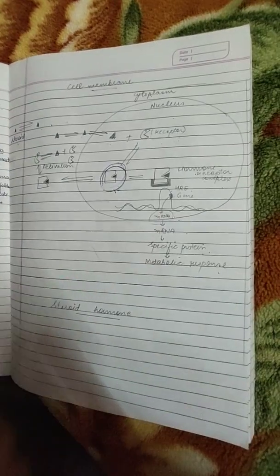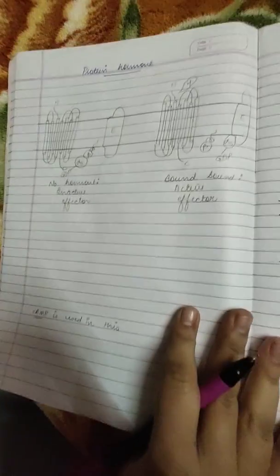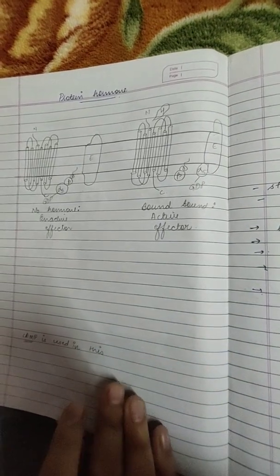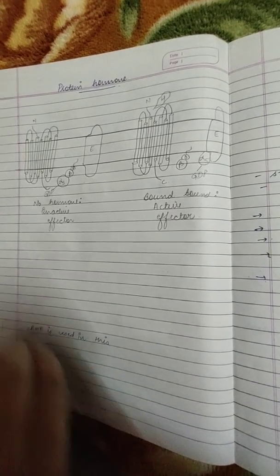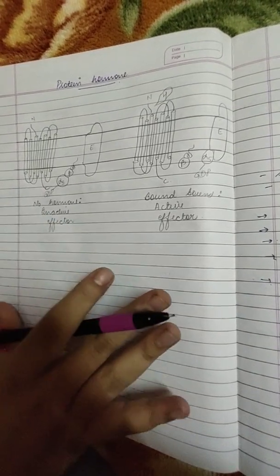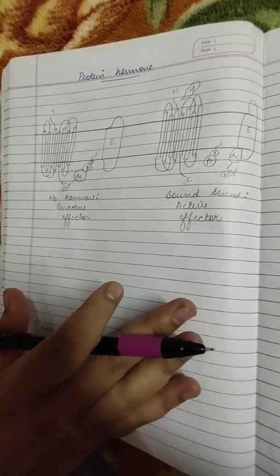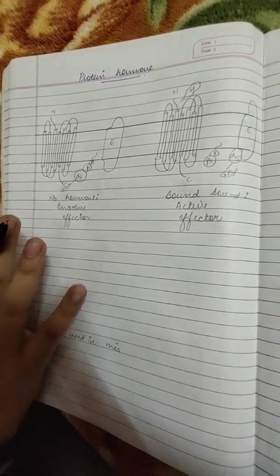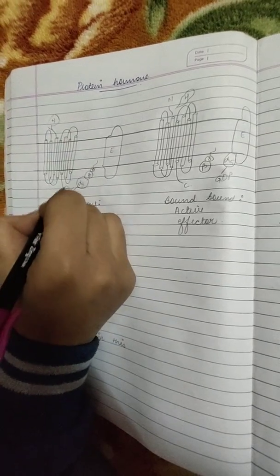And the next one we are going to discuss is the protein hormones. What are protein hormones? How do they function? This is the diagrammatic way to represent how the protein hormones work. This is the plasma membrane, the N terminal of the receptor and the C terminal of the receptor.